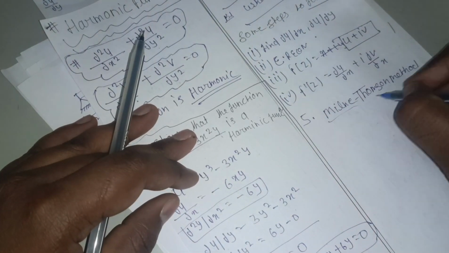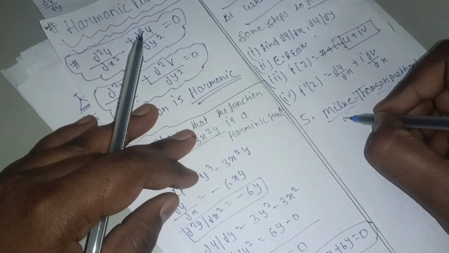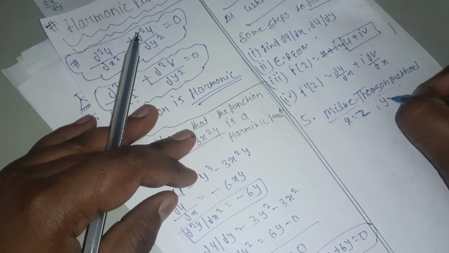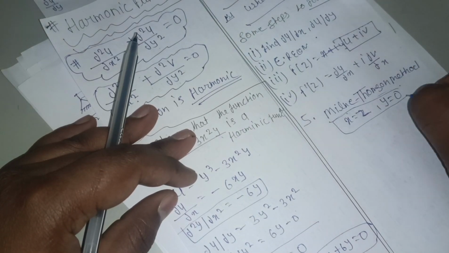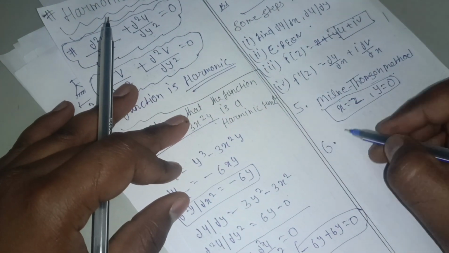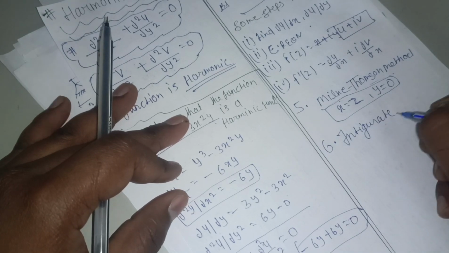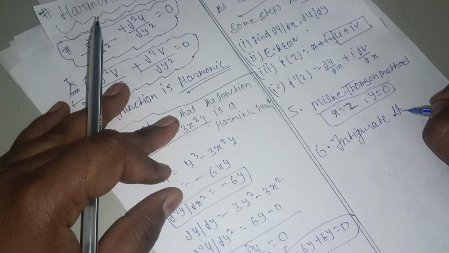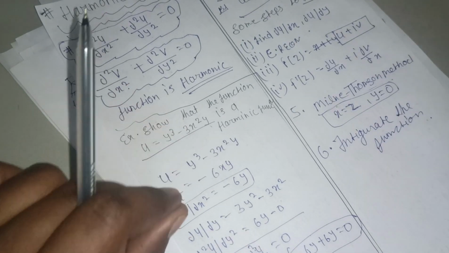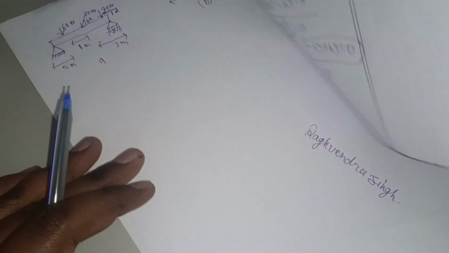So what is the Milne-Thomson method? The Milne-Thomson method says if any function is given, put x is equal to z and y is equal to 0. So this was the statement of the Milne-Thomson theorem. And then the final step is to integrate the function. Okay, so now let's discuss an example on it.